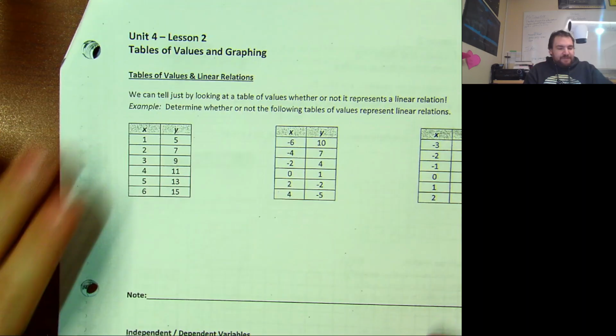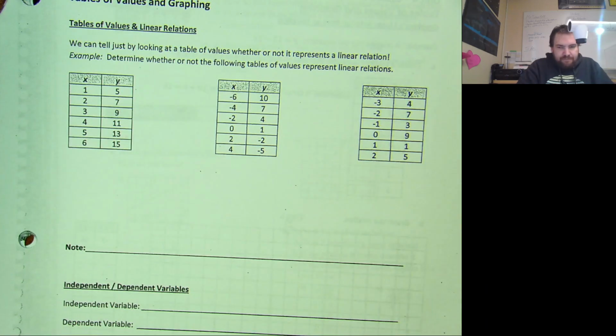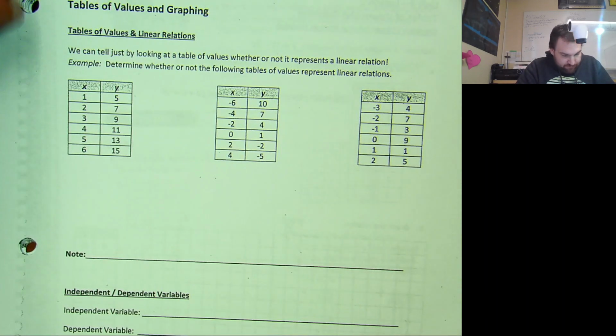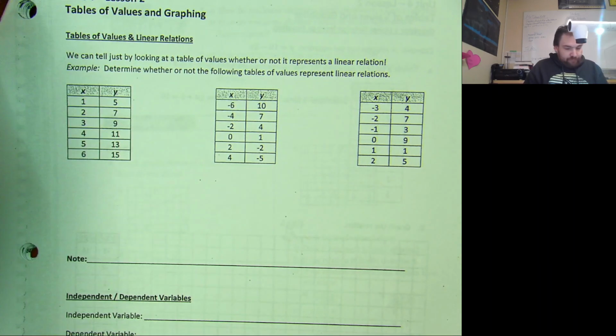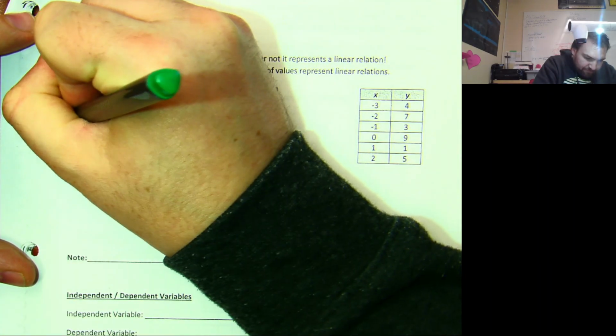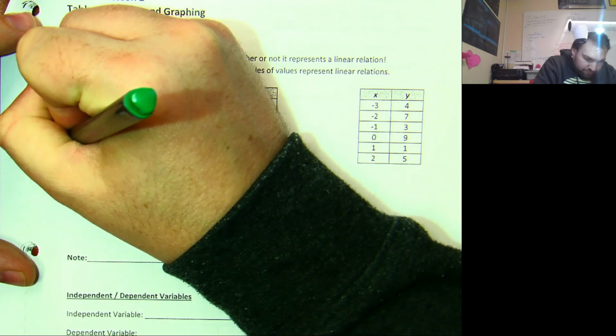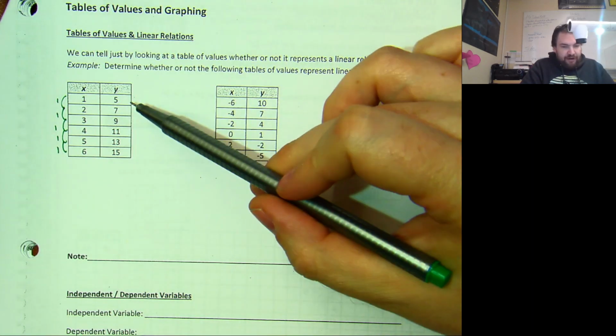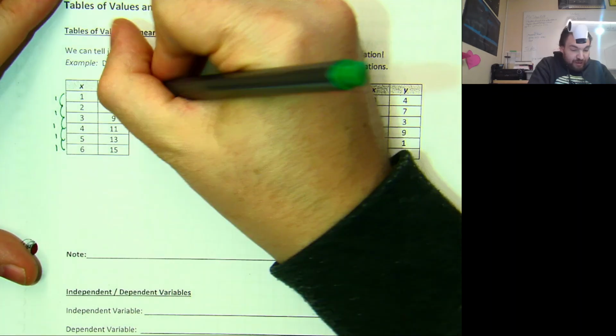Now I want to jump back to this page. What's happening here in these tables? In this case, this one goes up by 1 each time. What's going on over here? This one's going up by 2 each time.